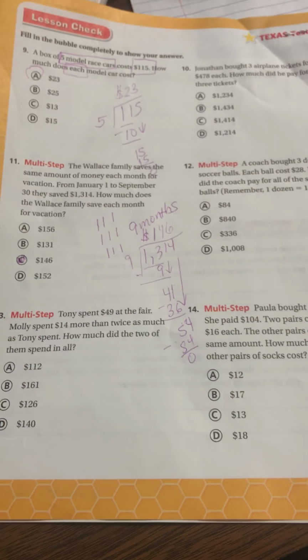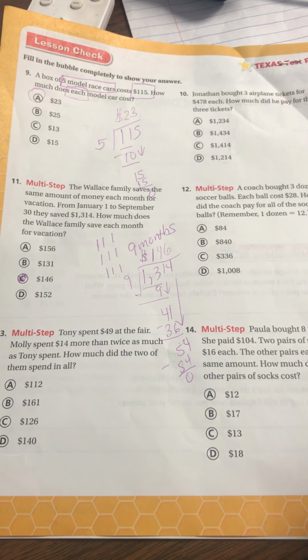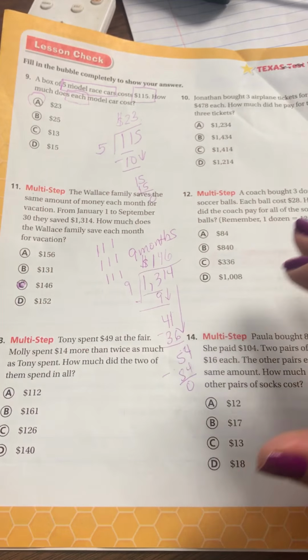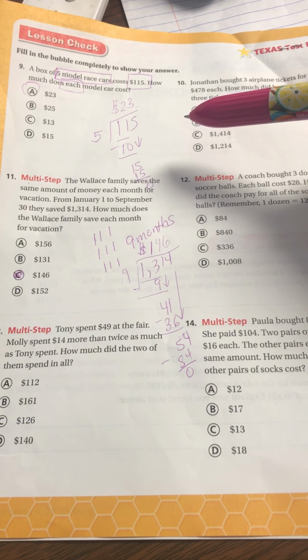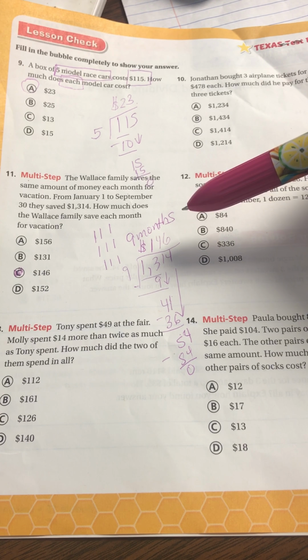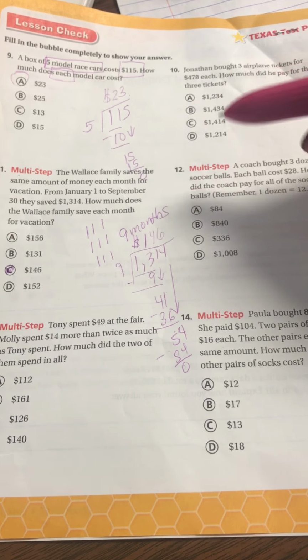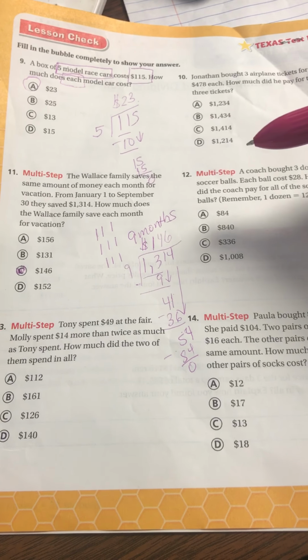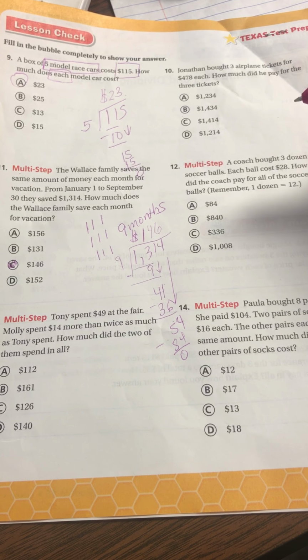So the answer would be C. Okay, so what I want you to be thinking about as you finish solving these problems is, is it a multiplication problem or is it a division problem? If so, you need to think about, is it going to be a 1-step problem or a 2-step problem or a 3-step problem? Make a plan and carry out your plan.